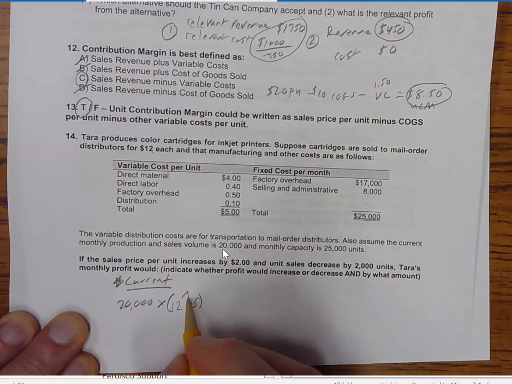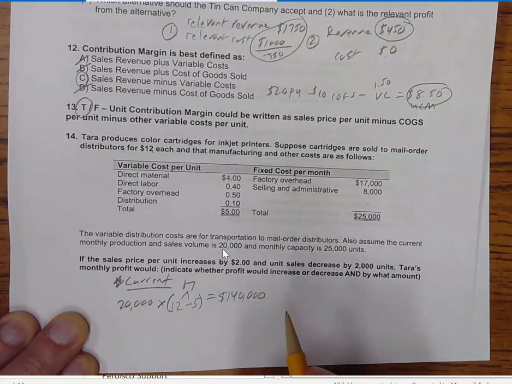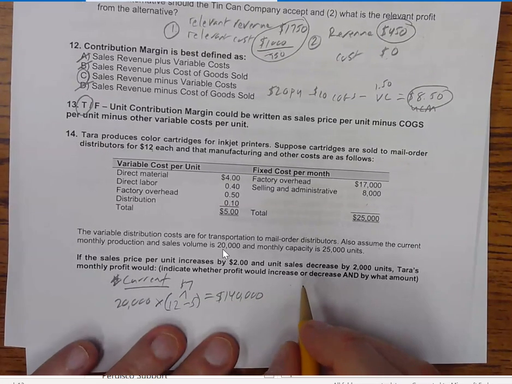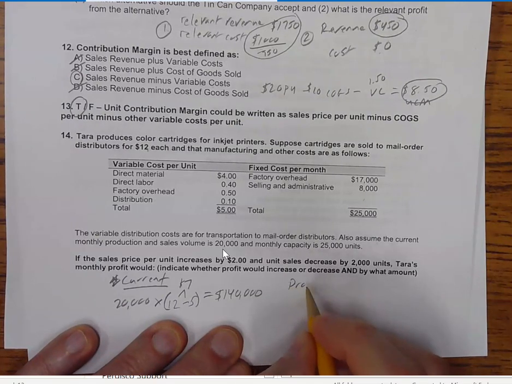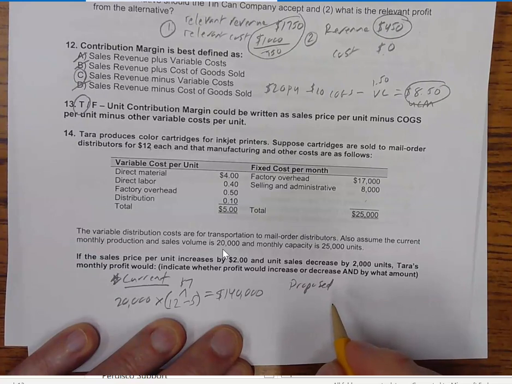Simplified, this is $7. That's 140,000. All I have to do to compare this is say, okay, proposed increase.